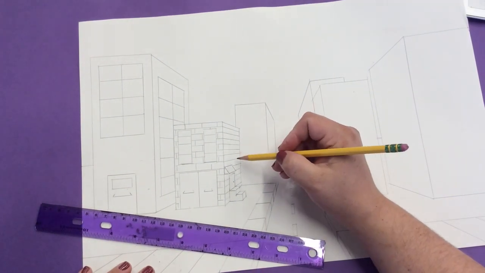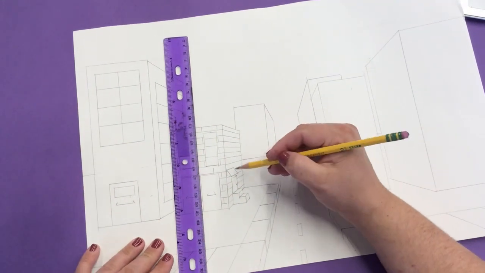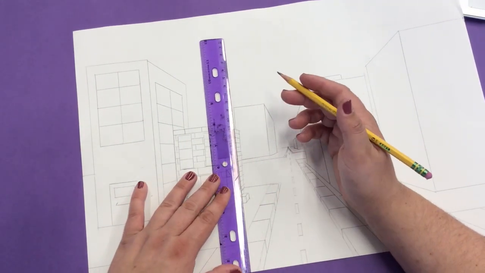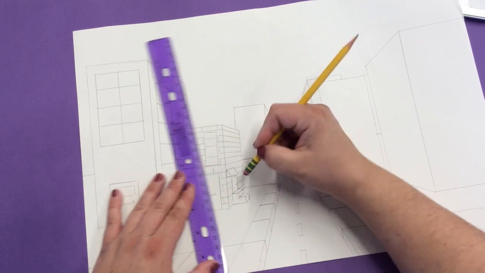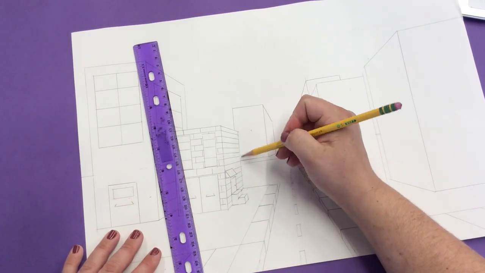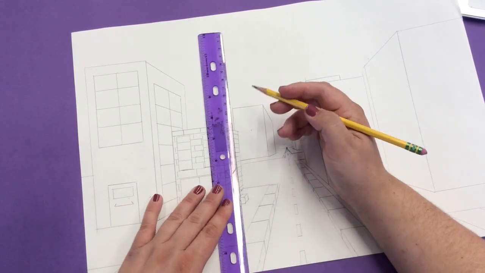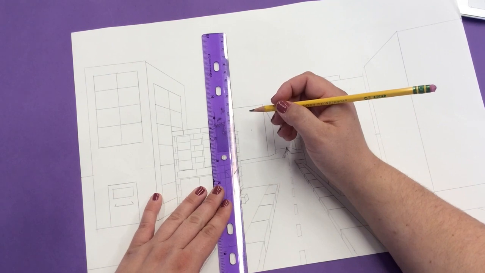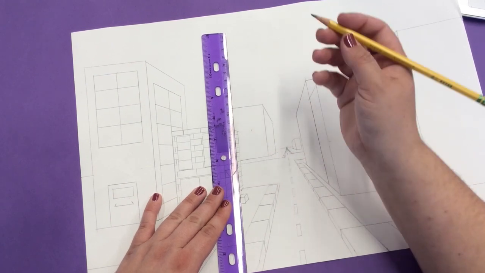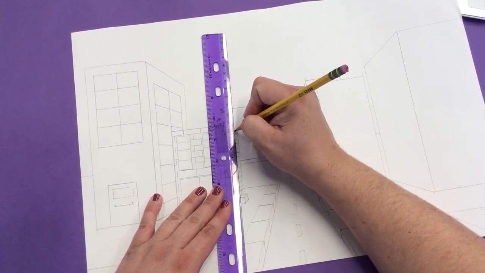Now for the side of my building, these lines are still going to be vertical. Just like the back edge of my building is vertical, this front corner is vertical. Your vertical lines stay vertical. Your horizontal lines are the ones that change.